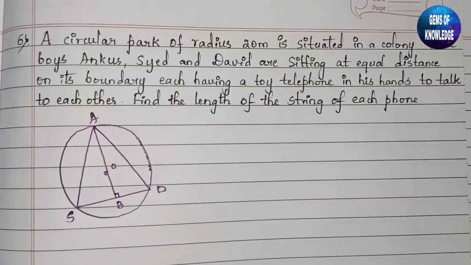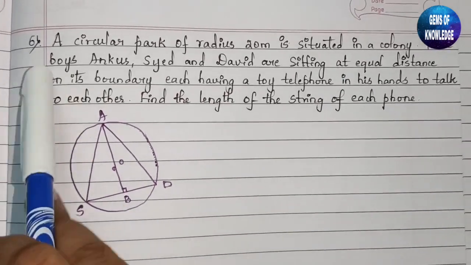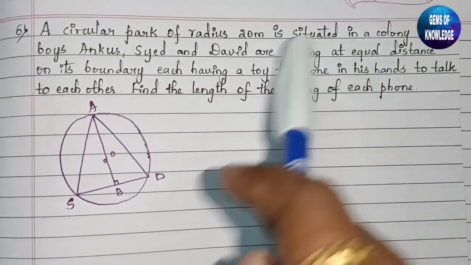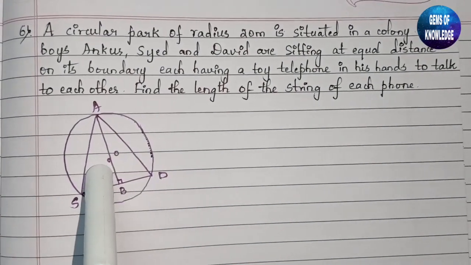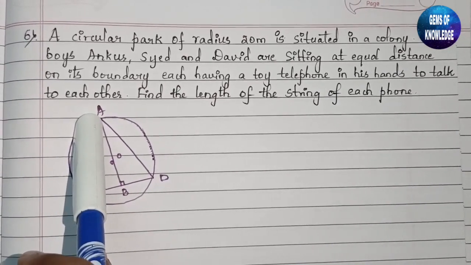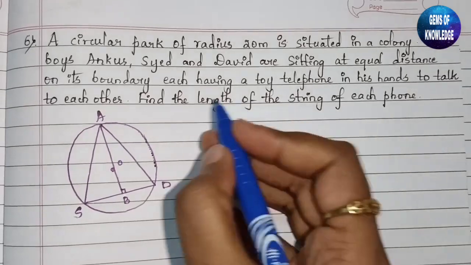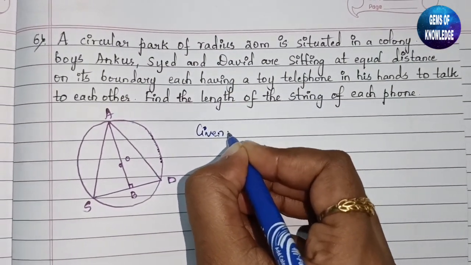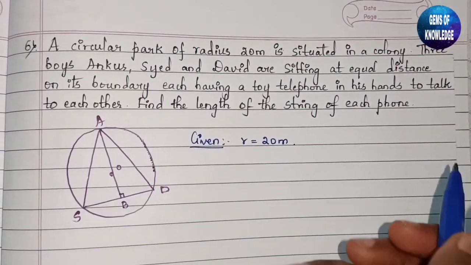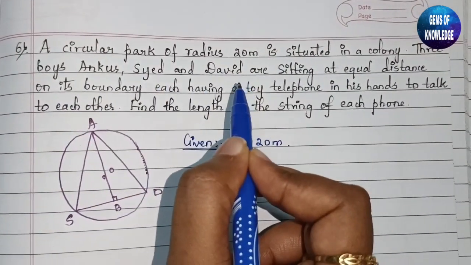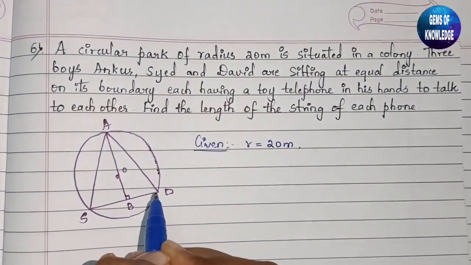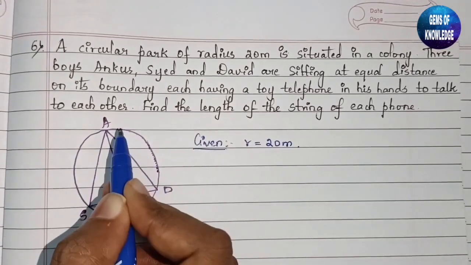Okay. So the last question of this exercise, you can see, sixth one: a circular park of radius 20 meter is situated in a colony. So this is the circular park which is having the radius 20 meter. Okay, so radius means OA will be equal to 20 meter. So let us write the data which is given: R is equal to 20 meter. Okay, then the 3 boys, Ankur, Syed and David, are sitting at equal distance on its boundary. So Ankur, Syed and David, they are sitting at equal distances.